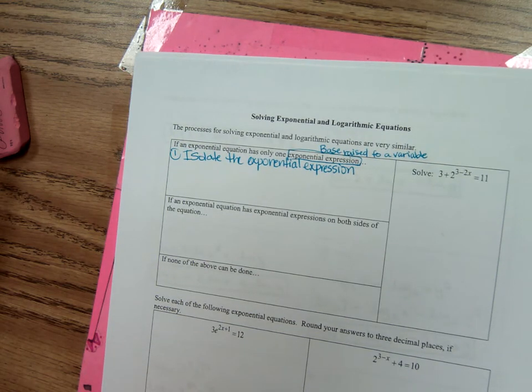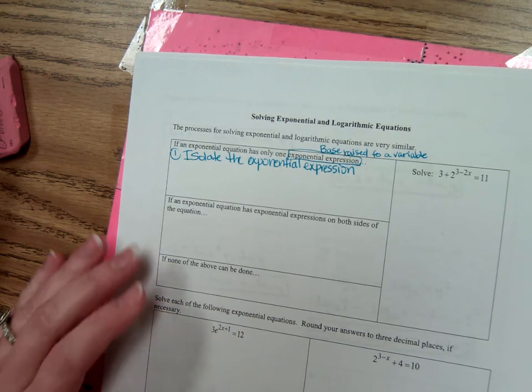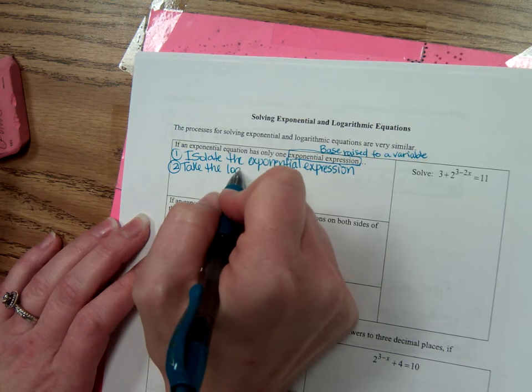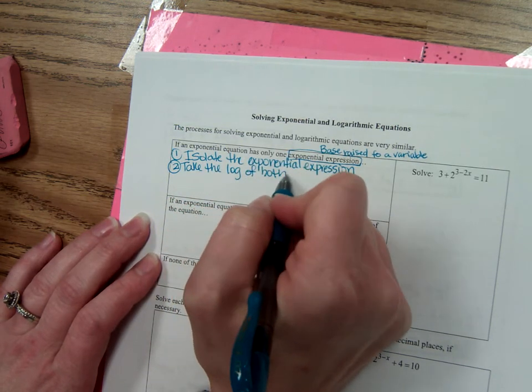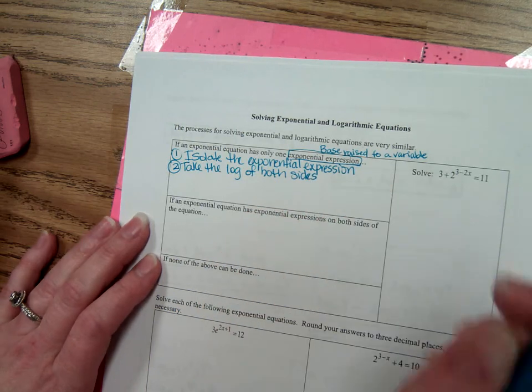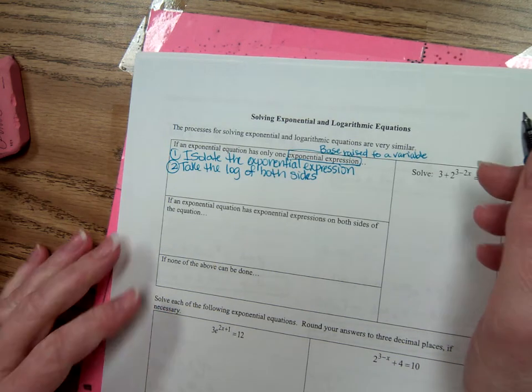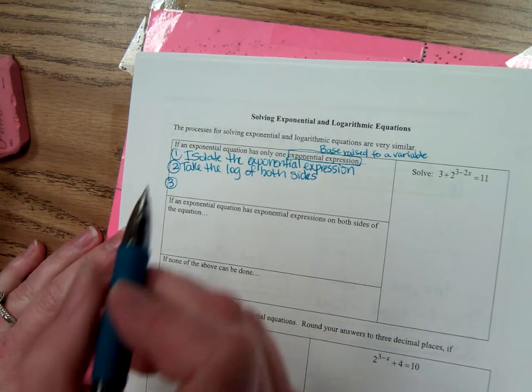All right, so I'm not writing the next word because it's made up. I'm just going to say take the log of both sides. We're going to take the log of both sides, okay? And then you solve the remaining equation for x.